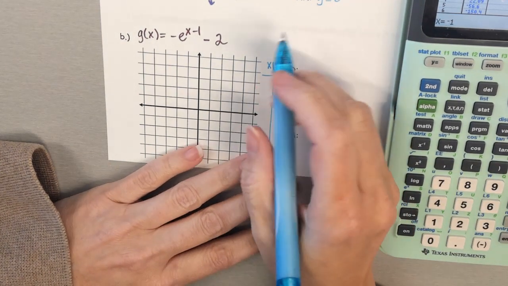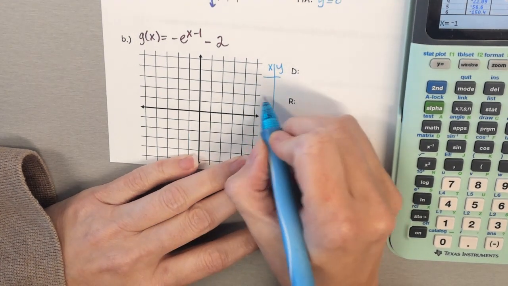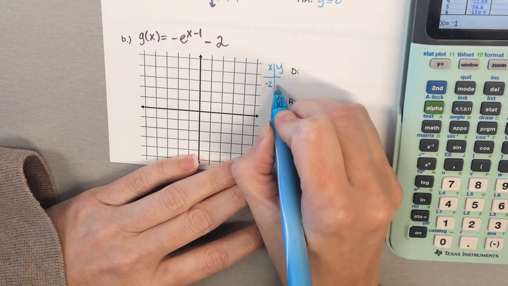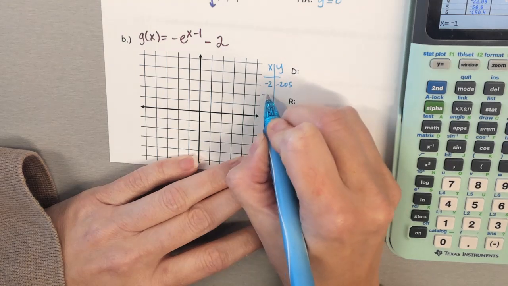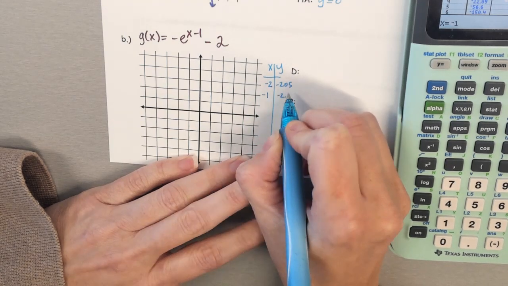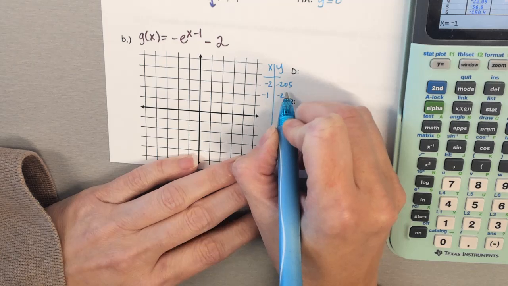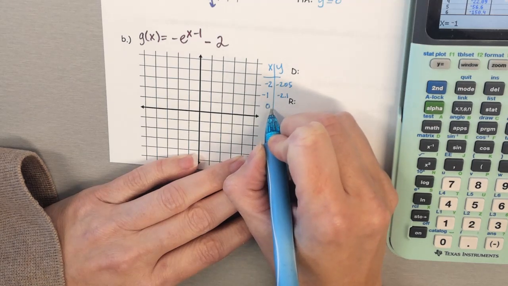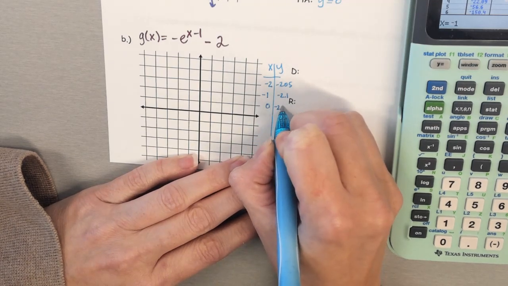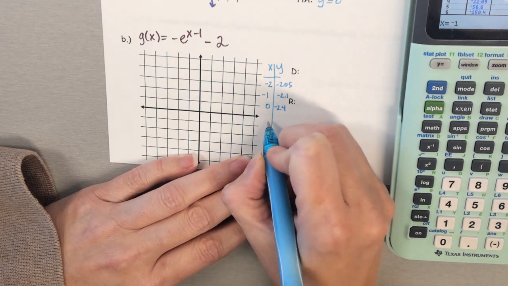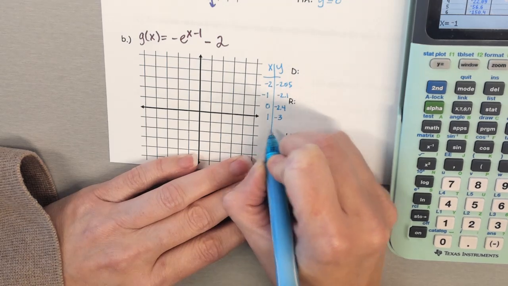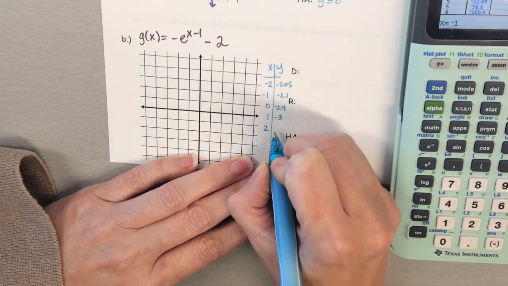You're going to have negative 2.05, and negative 1 is at negative 2 point something. It really doesn't matter what you round it to, because you're going to be estimating, and these differences are so subtle that it's not going to make a big difference in your graph. Because those points are so close together, we're probably going to want to do more points on the positive side.